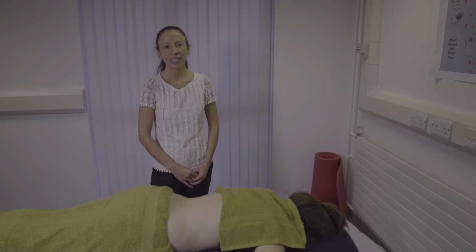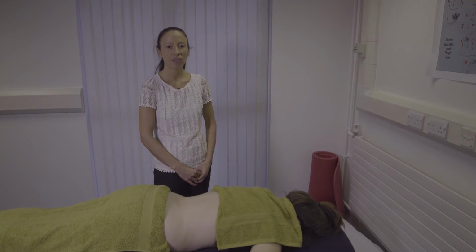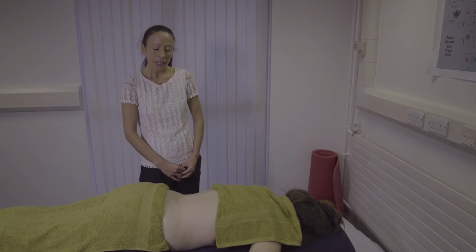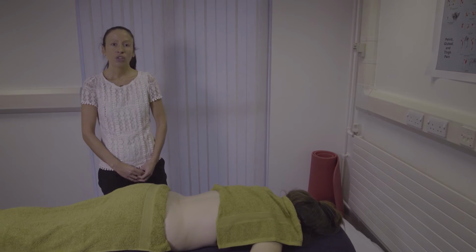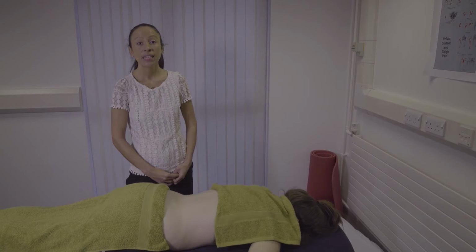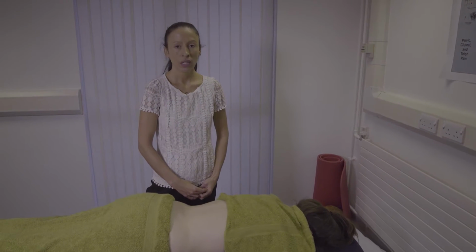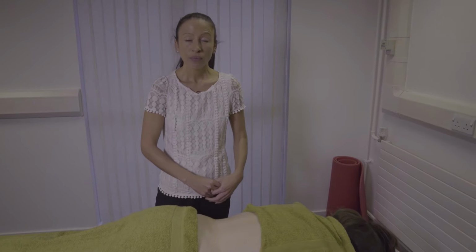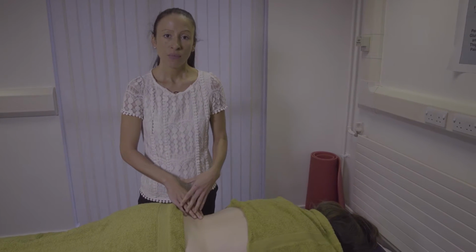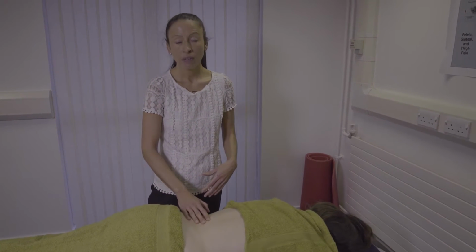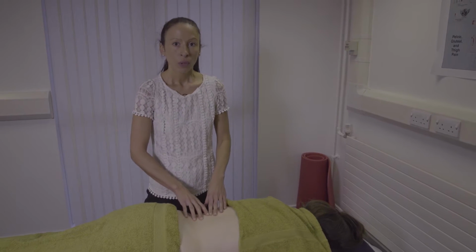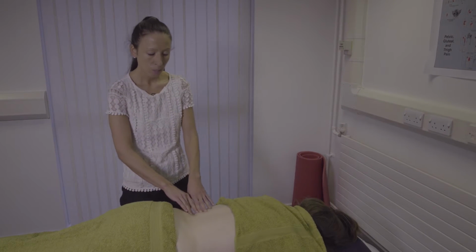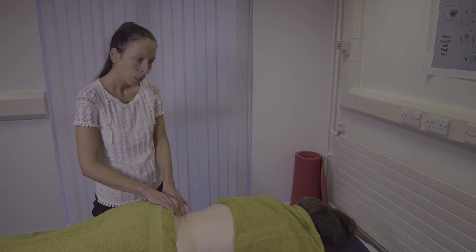So, myofascial release techniques for the lumbar spine region. Here we would use techniques to try and actually release any adherence in the soft tissues in the lumbar spine region. Commonly we find adherence in the fascia surrounding the erector spinae muscle because of overactivity in this muscle in particular.